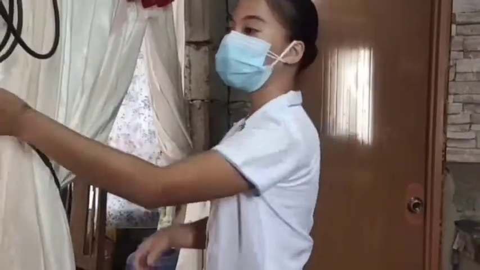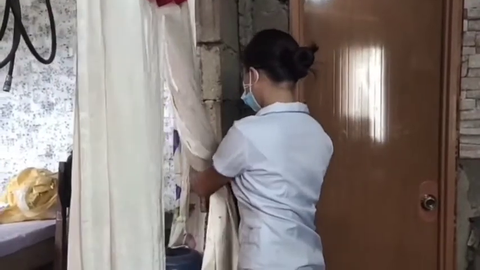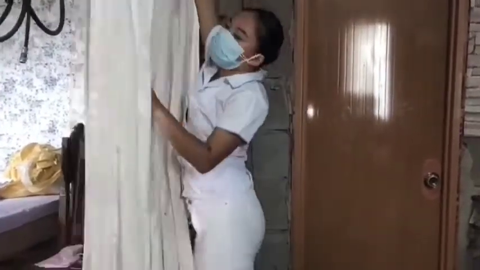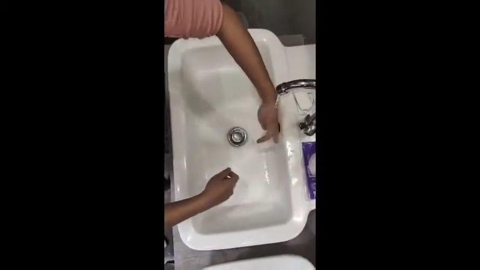Next, provide privacy for the client. The client may be embarrassed if cleaning involves removal of dentures. After that, wash your hands and don gloves. Hand washing reduces the transient microorganisms, thus deters the spread to client and self.